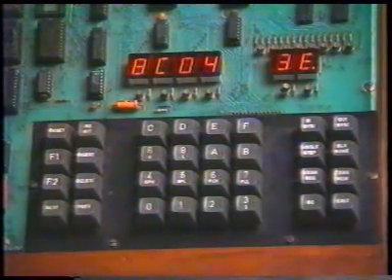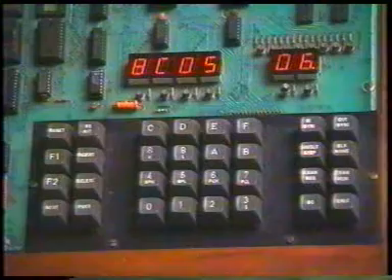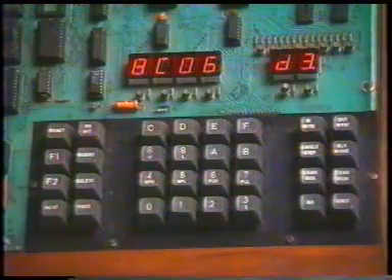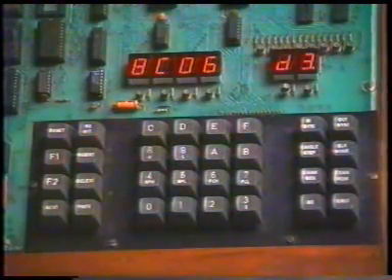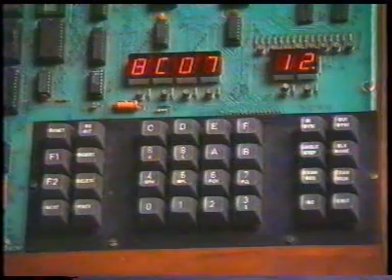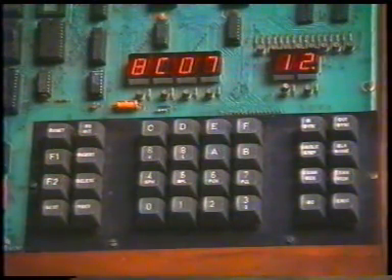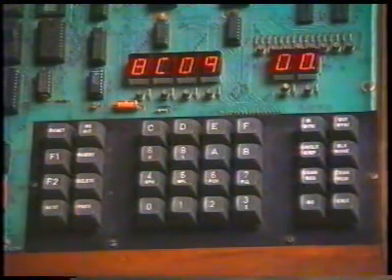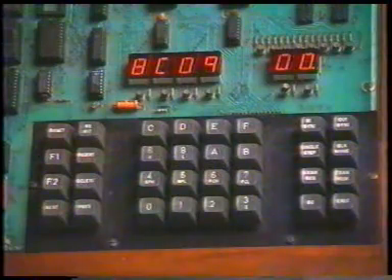3E is again move immediate into A instruction. 06 is the LSB of the count value. D3 is out instruction. 12 is the address of the count register. 3E is again move immediate A. 00 is the MSB of the count value.